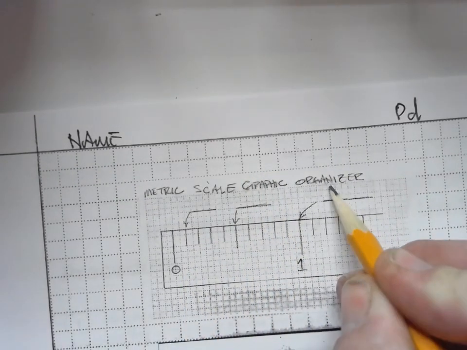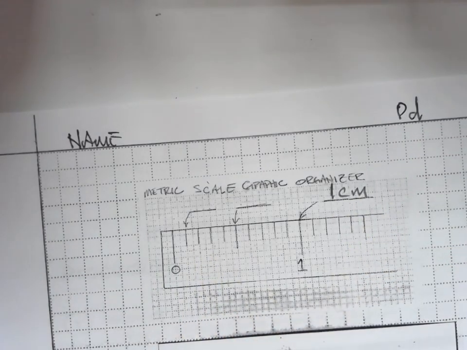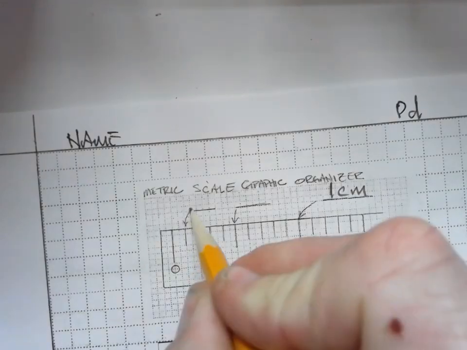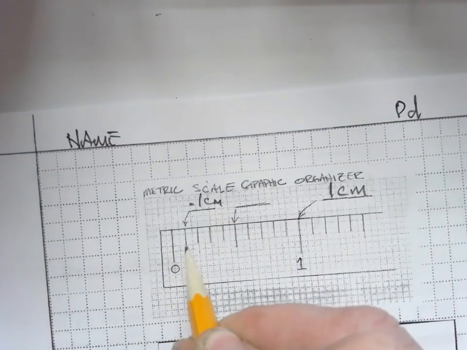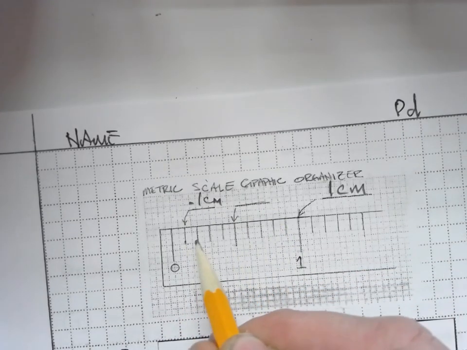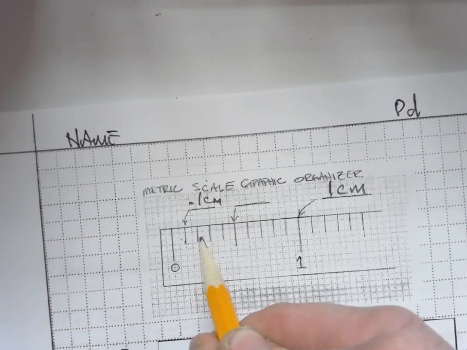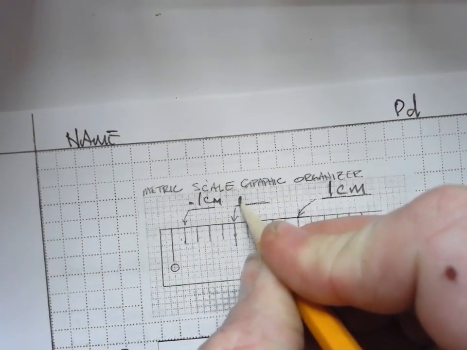If this is 1 centimeter, 1/10 of 1 is 0.1. So this first mark is 0.1 centimeters. A quick set of counting here: if that's 0.1, this is 0.2, 0.3, 0.4. This middle mark is 0.5 centimeters.